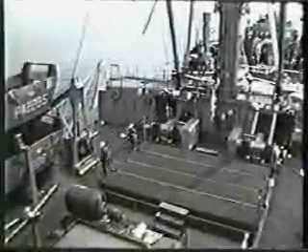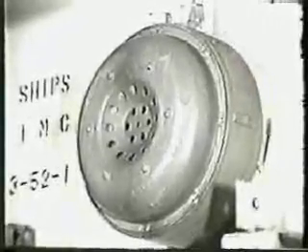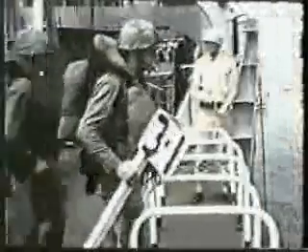This is a drill. Second edition 1 Alpha. Boat team 3-1, lay up to white 4. Boat team 3-2, lay up to blue 6. Boat team 3-3, lay up to yellow 8.